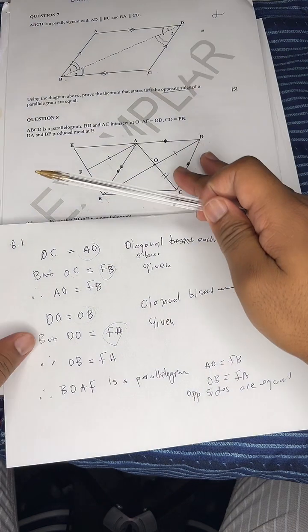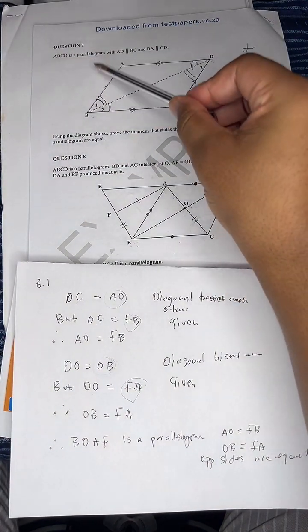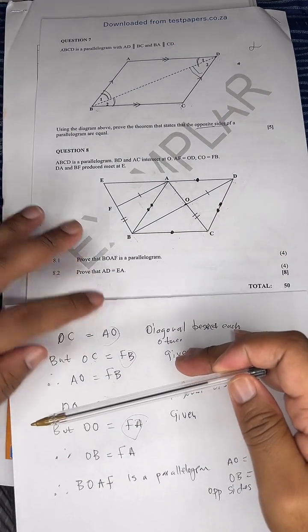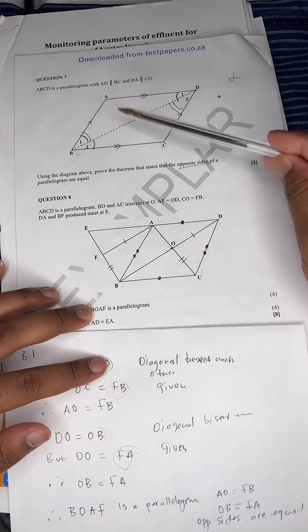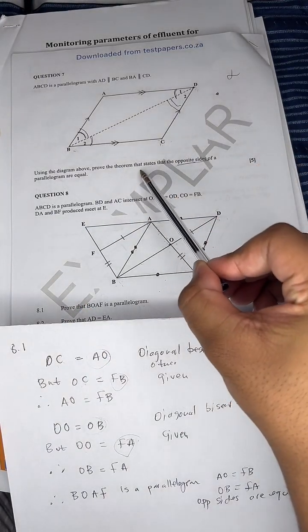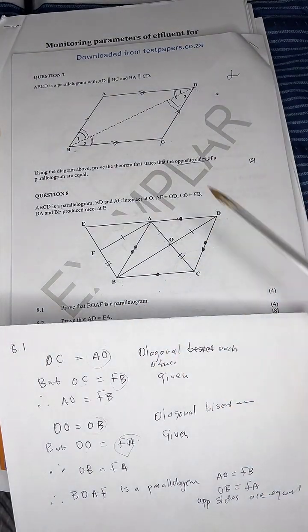And I told you guys before we started question 8 that the question you did in question 7 will lead you to some of the answers here. Remember that in question 7, we had to prove using this diagram that opposite sides of a parallelogram are equal. We proved it here.